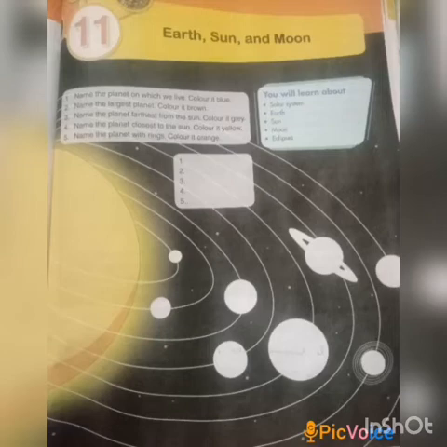In today's class, we are going to learn the 11th chapter, Earth, Sun and Moon. In this lesson, we will learn about the solar system, Earth, Sun, Moon and eclipses. First, let us see the solar system.